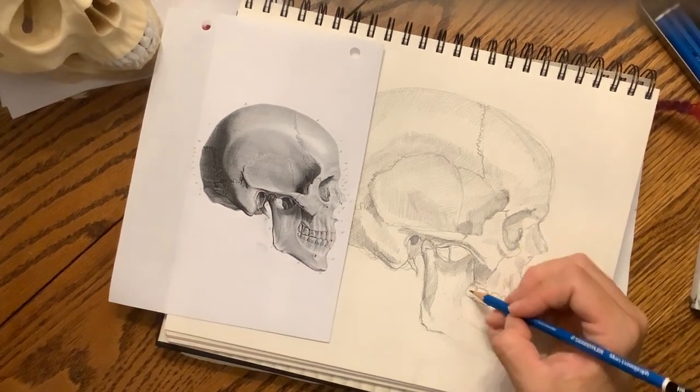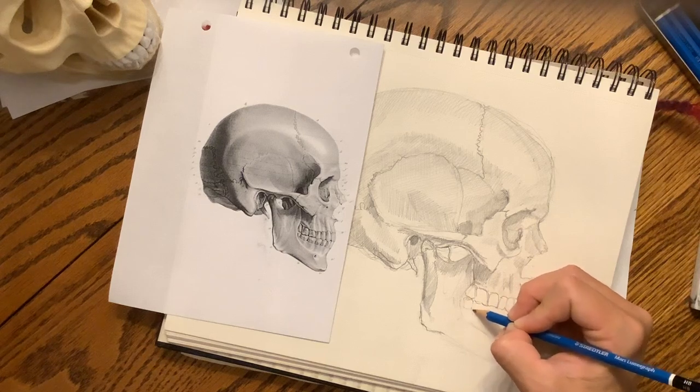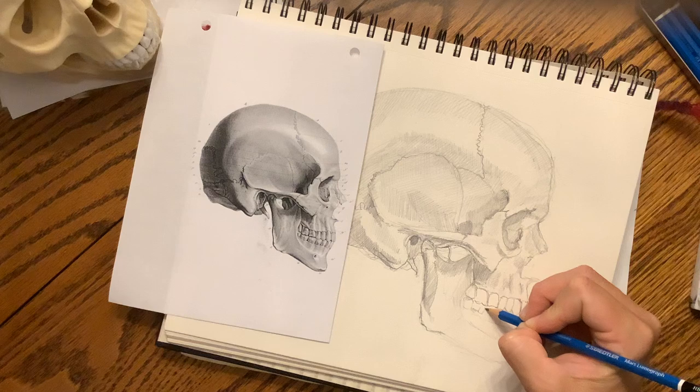Okay, it's a little better. I got a little tooth here. These are shorter on the bottom.